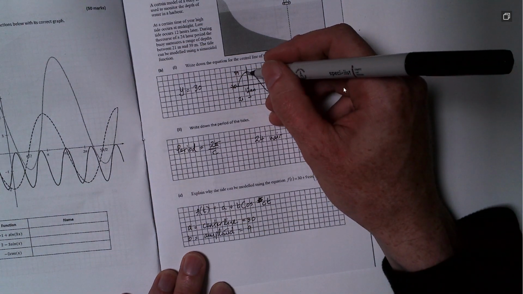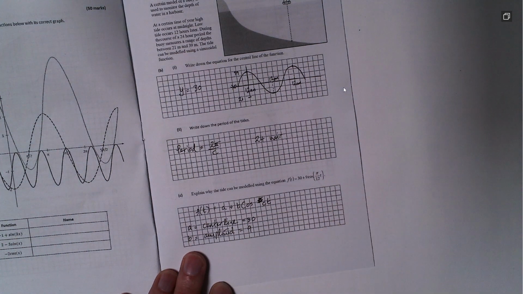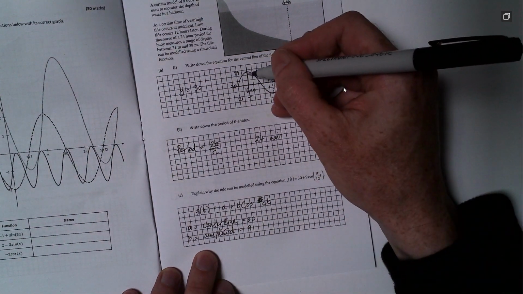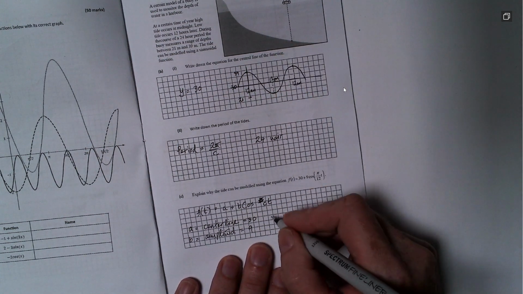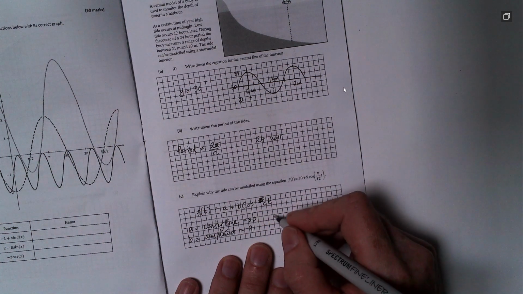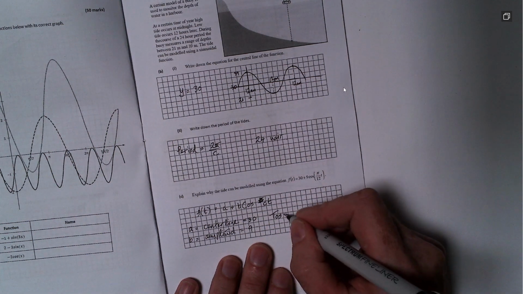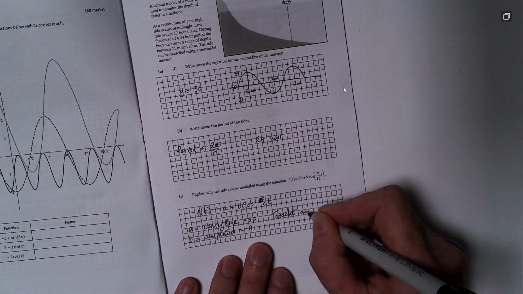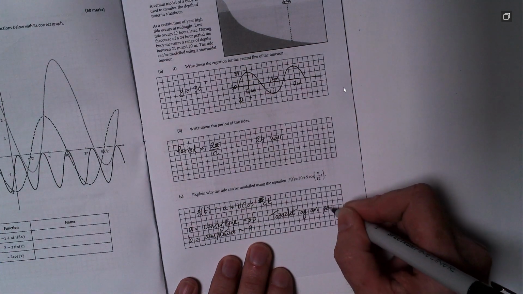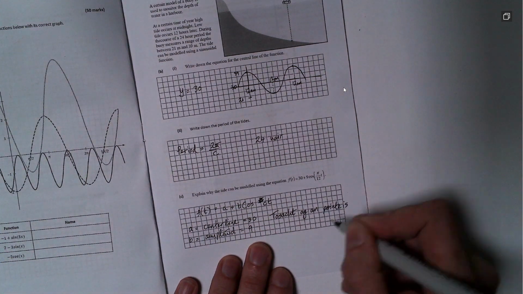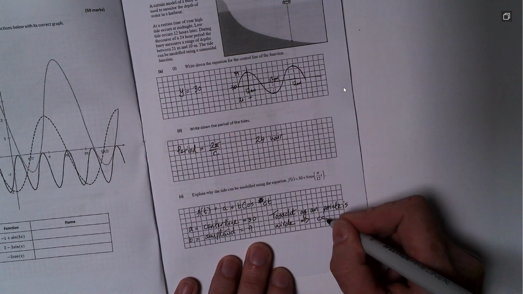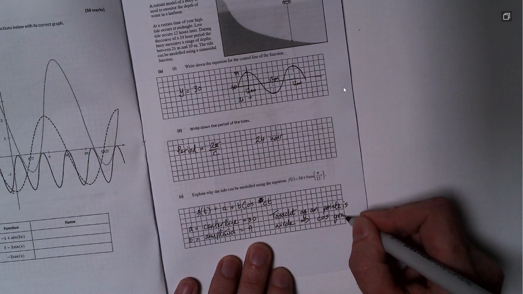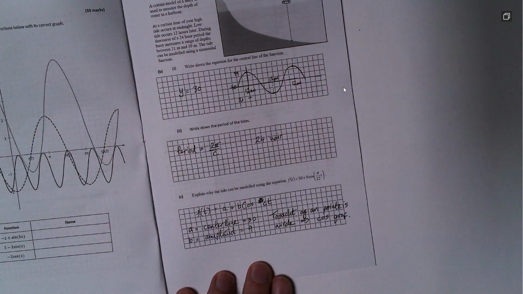Since the high tide is at 12 o'clock, it starts at the highest point, so it is a positive 9 cosine graph. Therefore, it is a cosine graph.